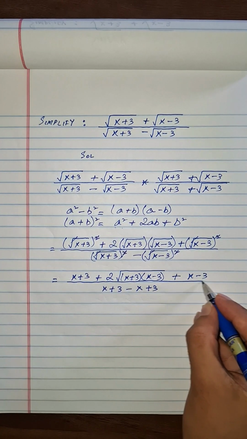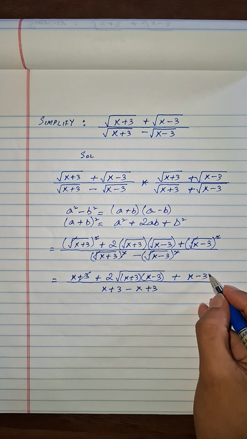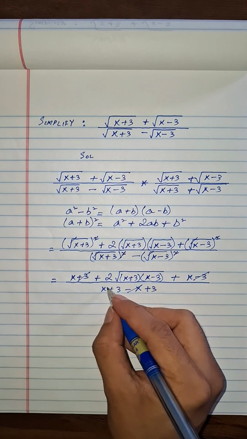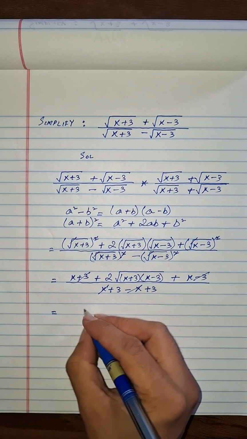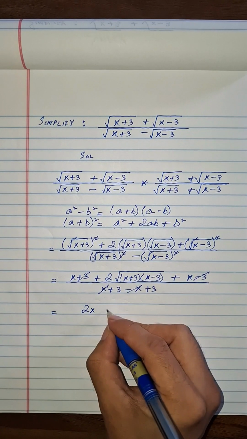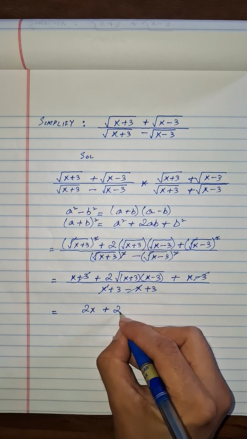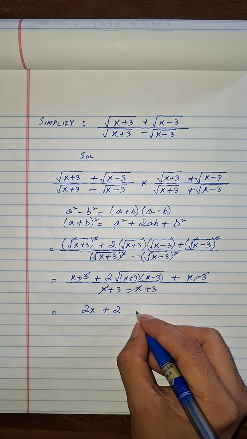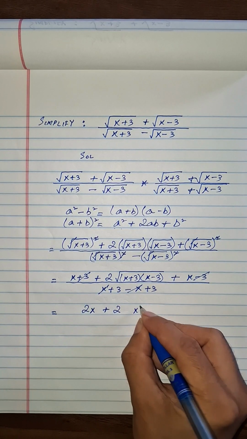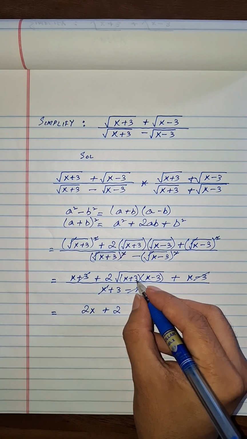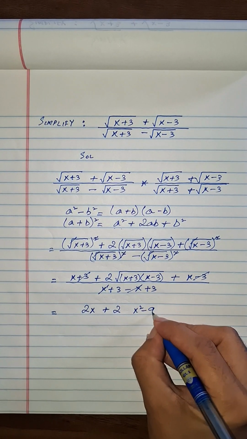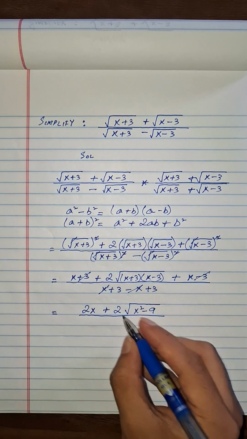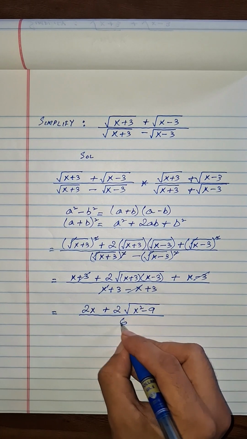So now this 3 will be cancelled out with this 3, and this x will be cancelled out with this x, and we'll be having 2x plus 2. Now this is again a square minus b square, so we can write it x square minus square of 3, 3 3s are 9, right? So we can write it as 3 plus 3 is 6.